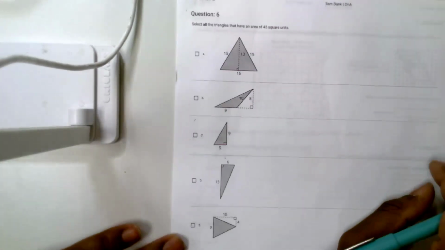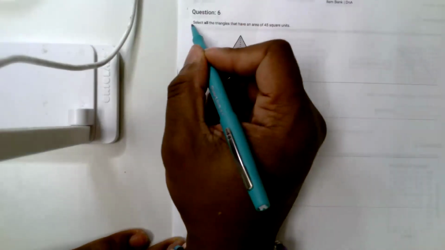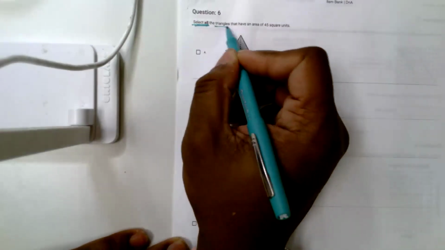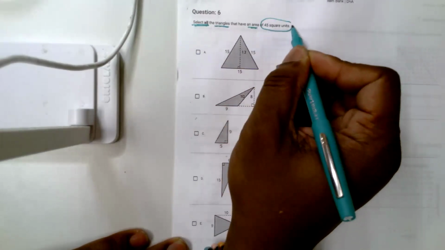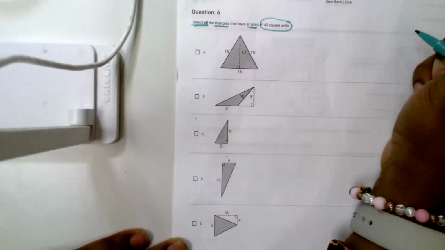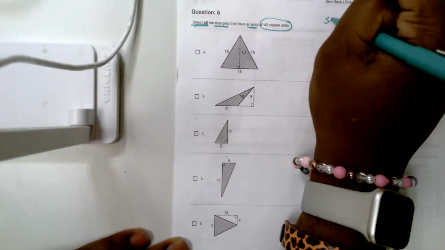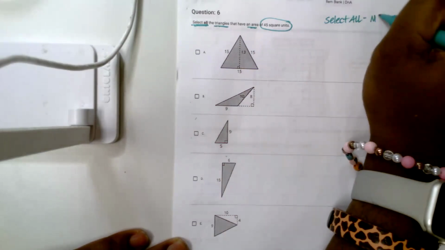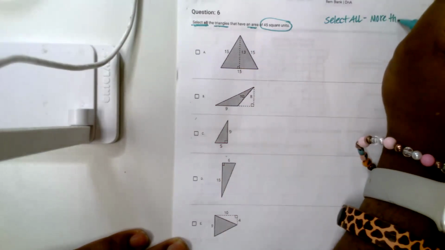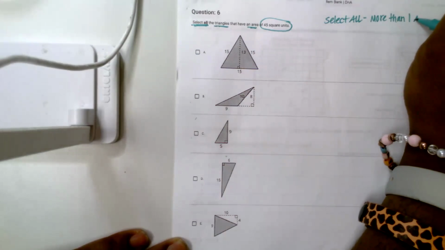Question 6. I always want to read the problem. It says select all triangles, area 45. So the four things I listed: select all means more than one answer.